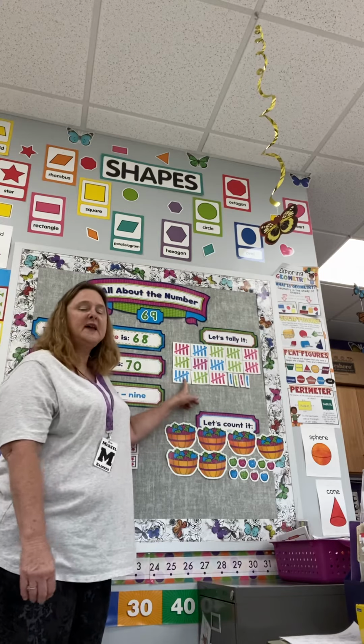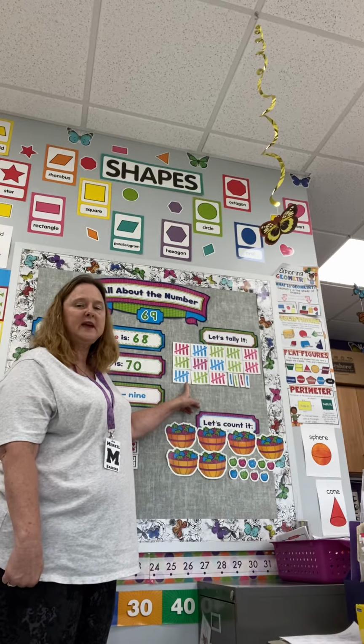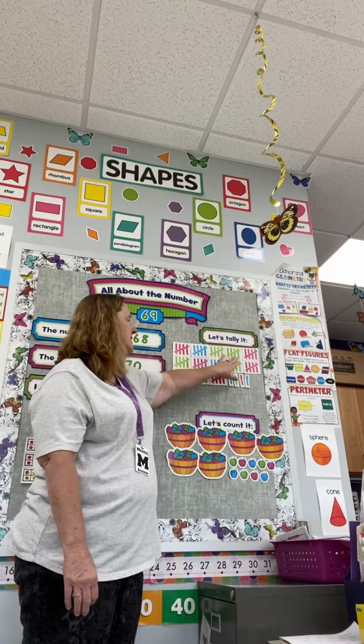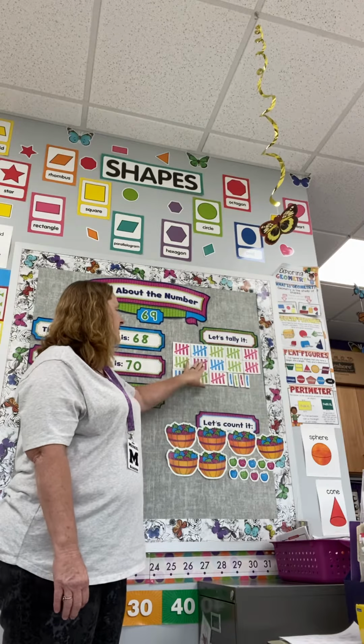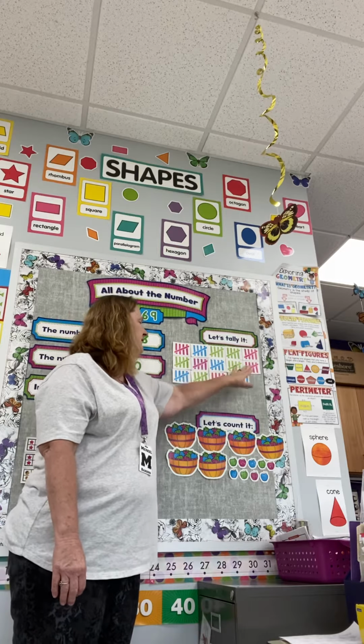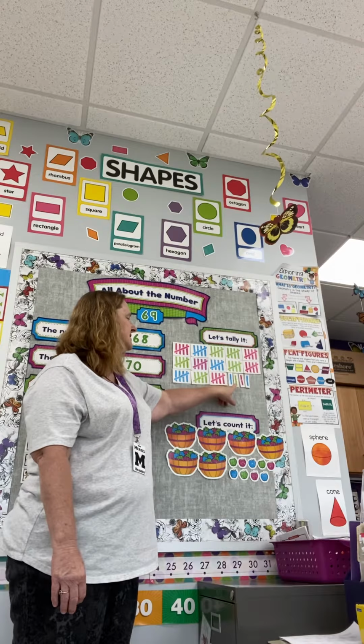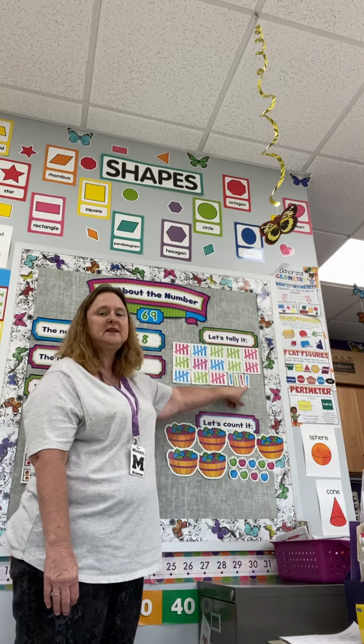These are tally marks. Tally marks we count by fives. 5, 10, 15, 20, 25, 30, 35, 40, 45, 50, 55, 60, 65, 66, 67, 68, and 69.